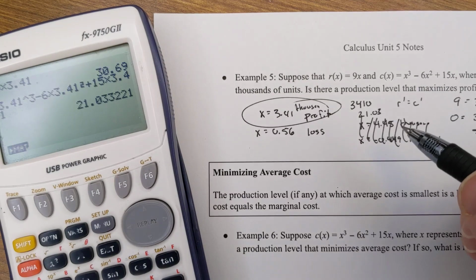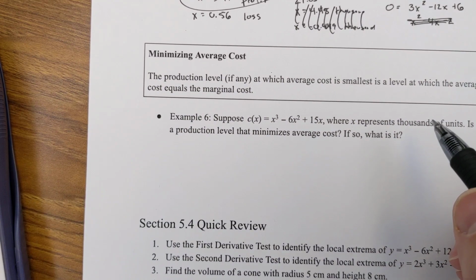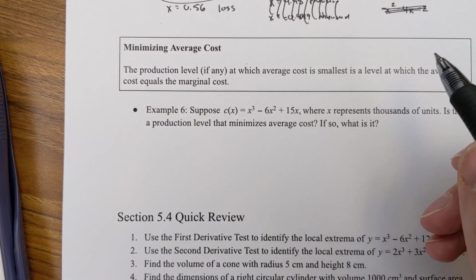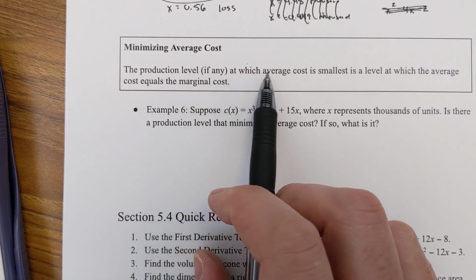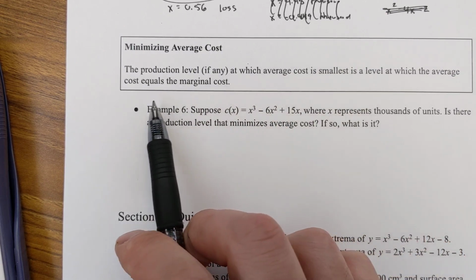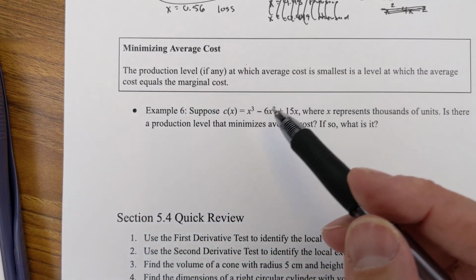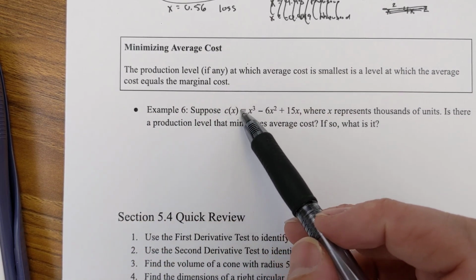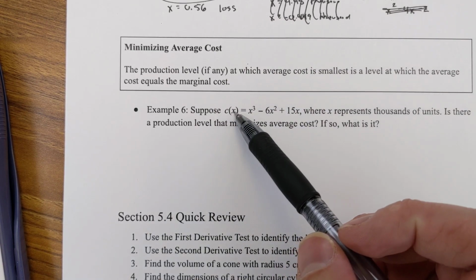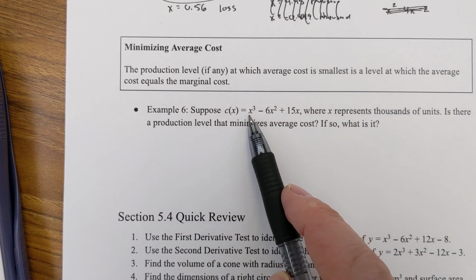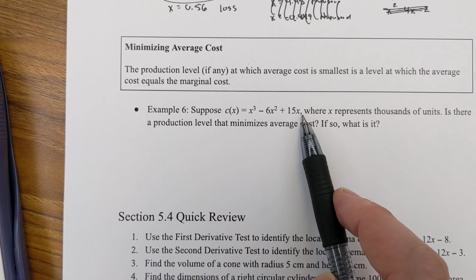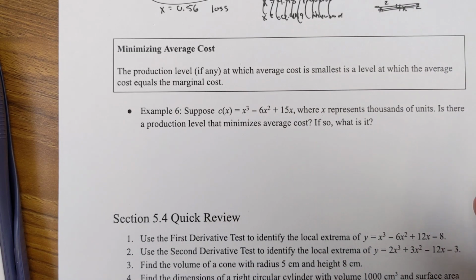Okay. The last one down here, minimizing average cost. It says the production level, if any, at which the average cost is the smallest, is the level at which the average cost is equal to the marginal cost. So average cost is given by taking your cost function and just dividing by x. Because the cost function tells you how much it costs to make x units. So average would be total amount of cost to make x divided by how many you make.